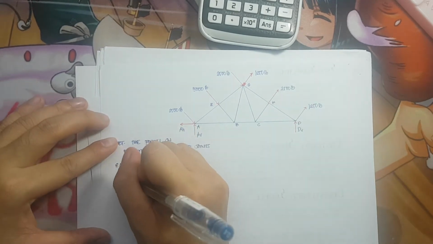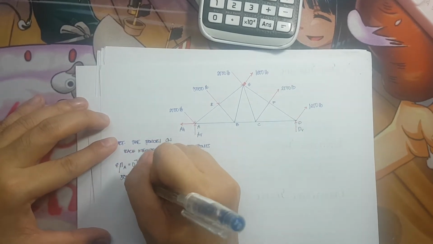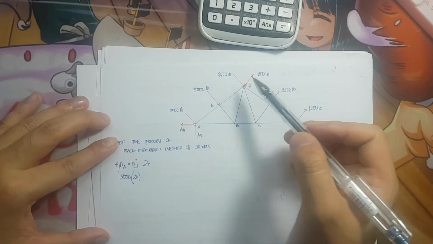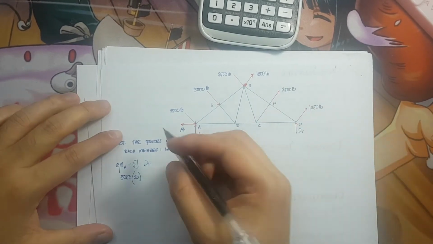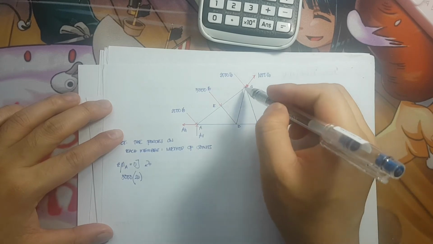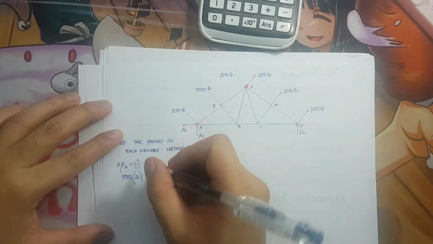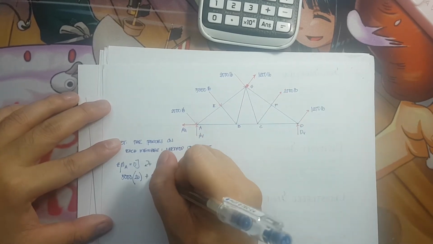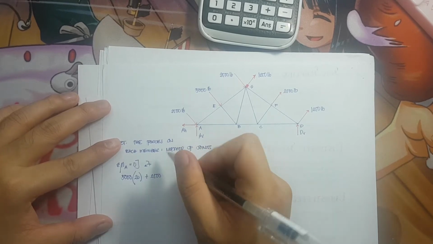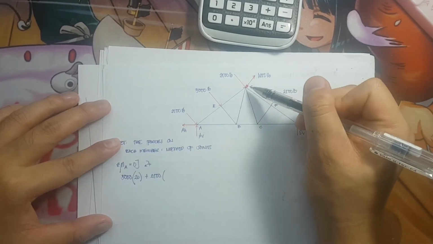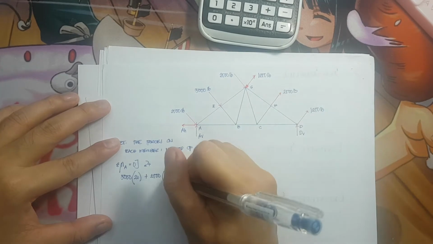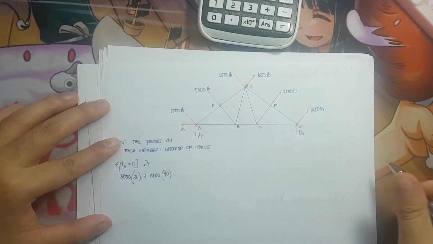So 5,000 times a lever arm of 20. Next, we have the 2,500, which is also rotating in a clockwise manner, plus 2,500 times a lever arm of 40 feet.